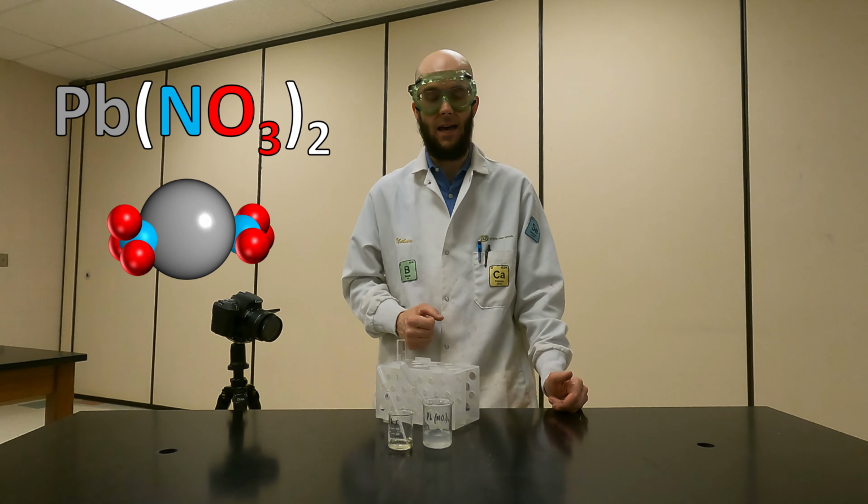Now keeping in mind that this is a double replacement reaction, what products do you think we'll get when this reaction takes place? So let's do this reaction and see what we get. So I'm going to take some of my lead nitrate here, place it in my test tube. Now I'm going to take my potassium iodide and place that in. Let's see what happens. All right, so we see the formation of this beautiful, brilliant yellow precipitate.